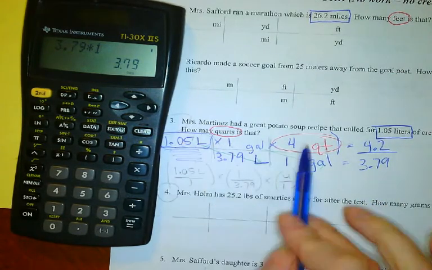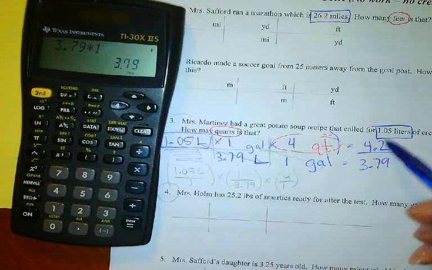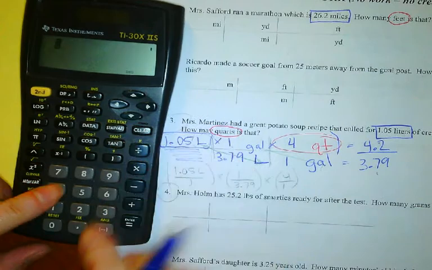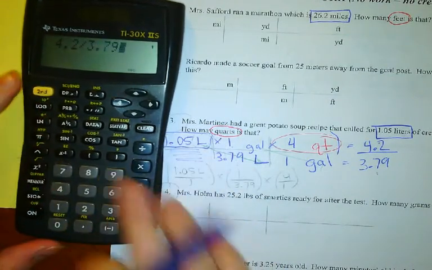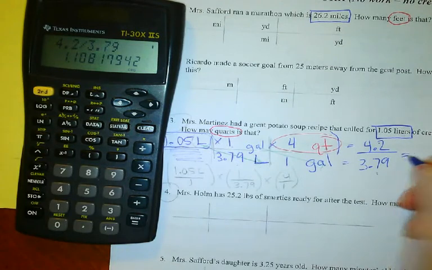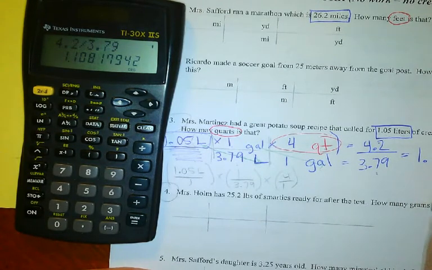Now that I've combined my top and my bottom values, I do top divided by bottom. That's what it means when we write it like this. Okay, so 4.2 divided by 3.79 equals 1.108.